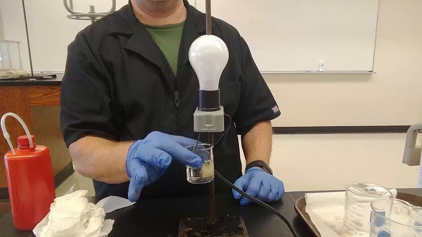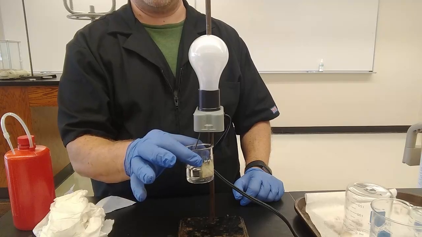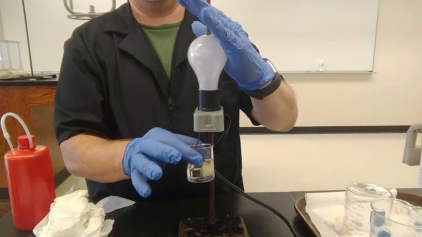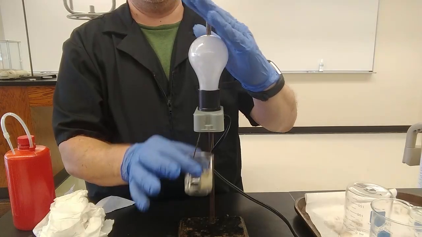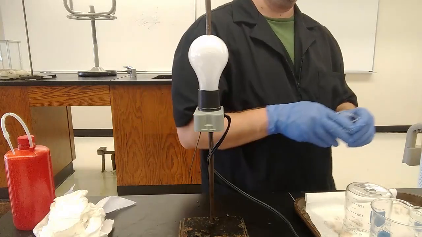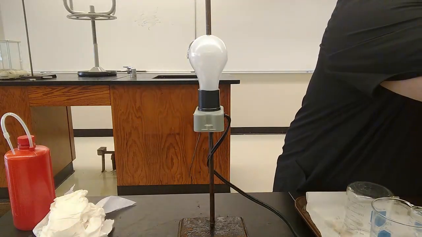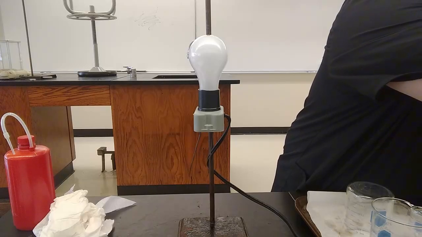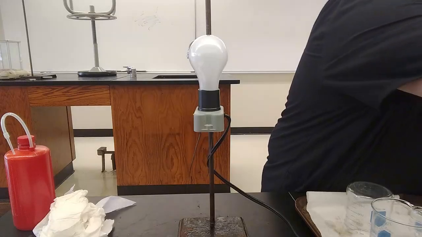Test. No light at all. Nothing. Shadow it as much as possible. No light at all. Alright, well, what happens if we add water to this? Make it an aqueous solution. Make it into a beer instead of Everclear. Add a little water. Make it ethanol aqueous.